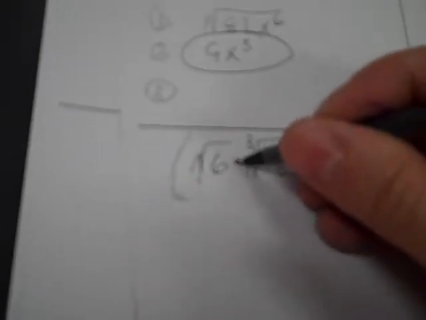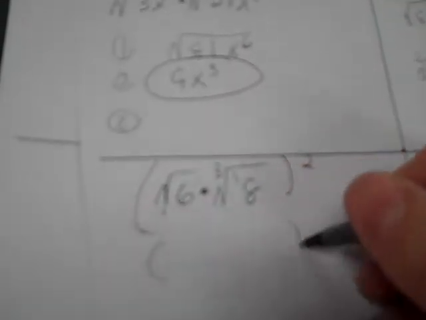Now you got another multiplication, but you got a little problem, okay? The problem you have is that this is a square root, that's a cubed root, so that you can't multiply them together. They have to be the same kind of root. What I would recommend you do is rewrite the roots as exponents with fraction form. Okay, so I'm going to rewrite this.